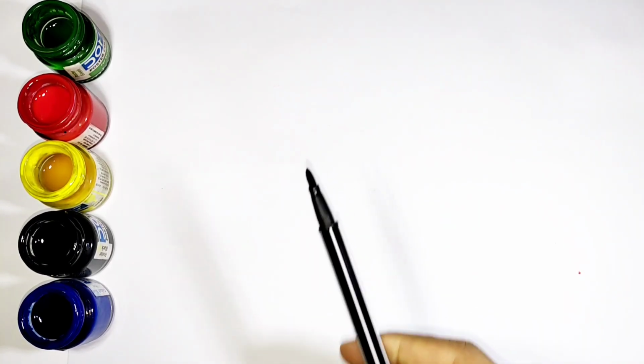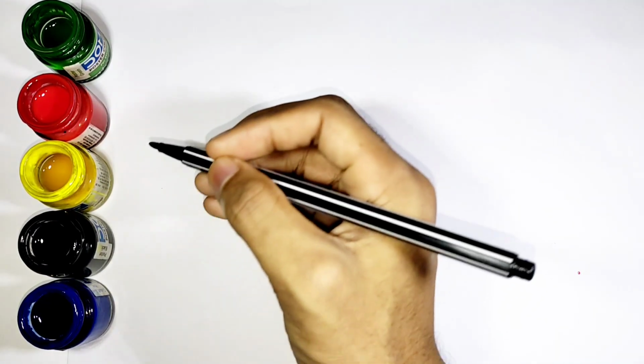Today we draw capital letter alphabets. First we draw capital letter alphabets A to Z. Kids, now we're using the color of black. Now we're using black color pen. First we draw the alphabet of A.